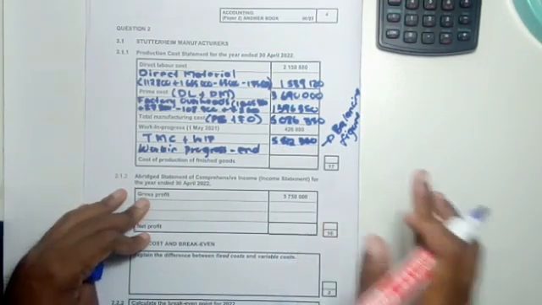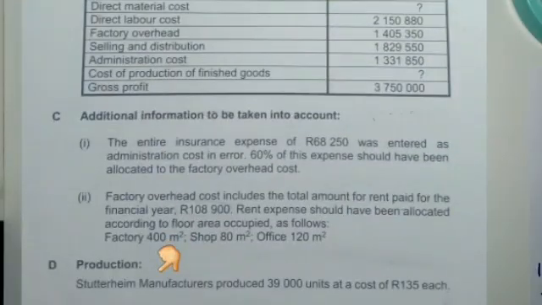To calculate our total cost of production of finished goods, we are going to use information D, and it says Starter High manufacturers produced 39,000 units at a cost of 135 each.